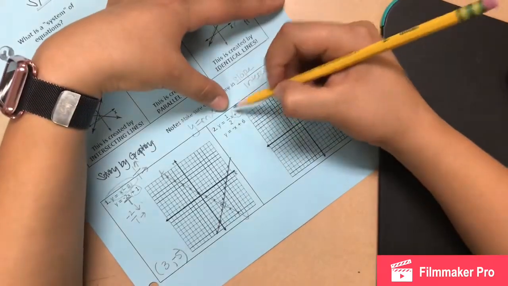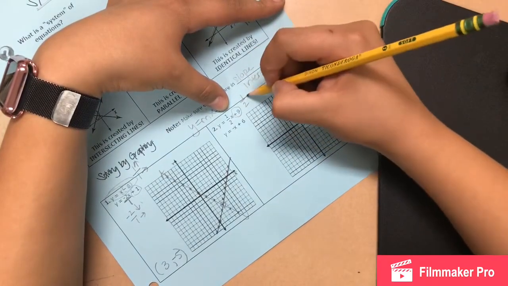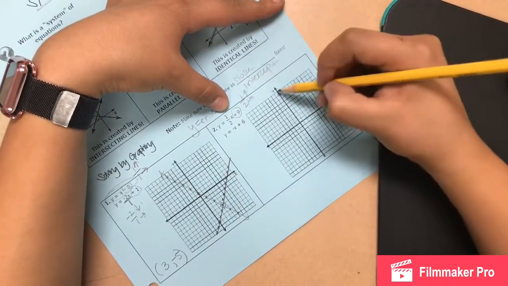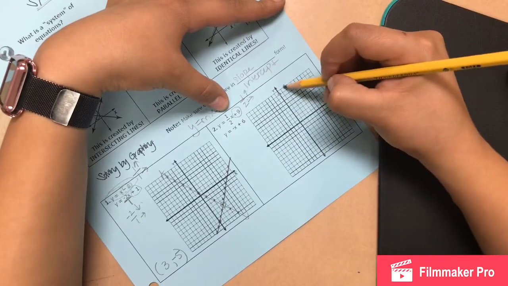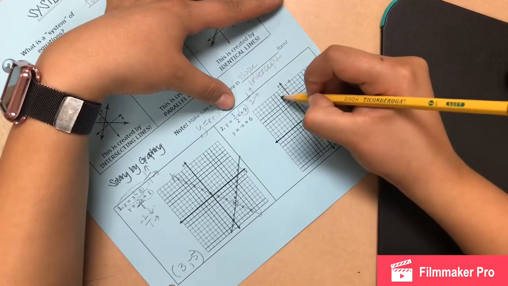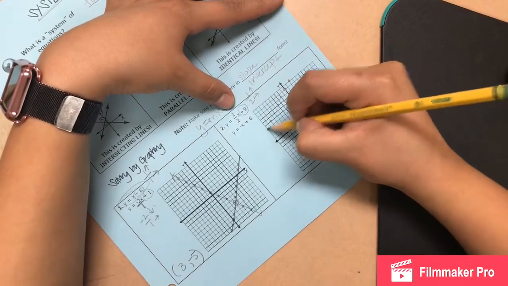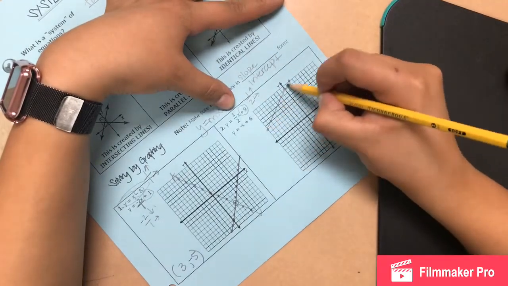And then my slope gives me the rest. 1 over 2 is already in rise over run, so we're going to go up 1, right 2, up 1, right 2, but notice it doesn't take me any further. So I have to go the opposite direction, which is down 1, left 2, repeated several times. Then I connect my dots.